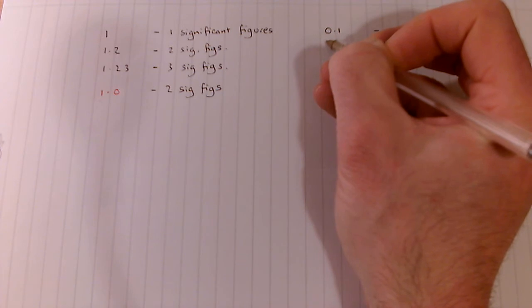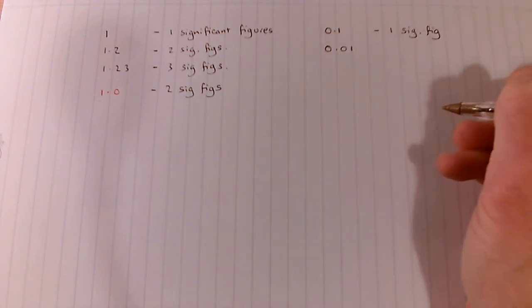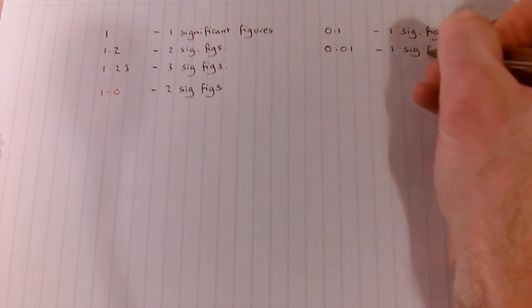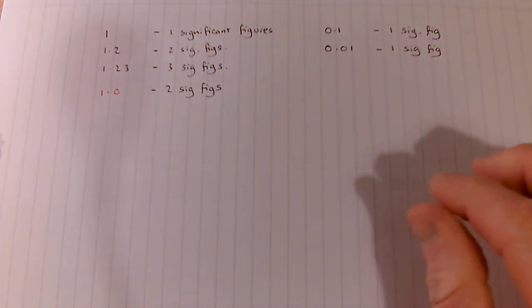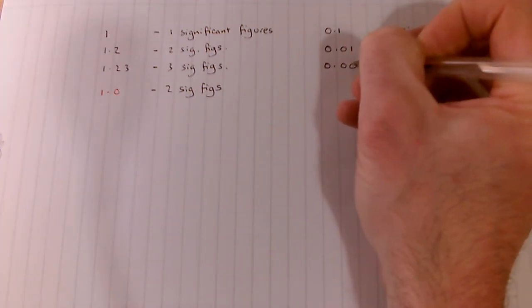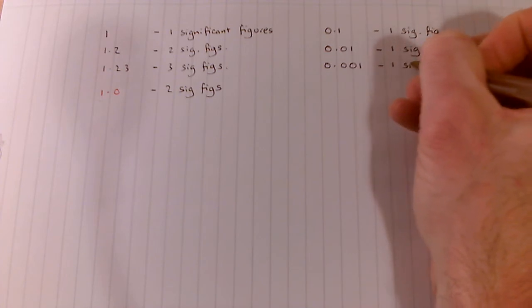So now we're going to go to our next one. How many significant figures are there? Well, actually, it's still just 1 significant figure because we've still only got 1 value. And if I was to repeat that, still only 1 number, still only 1 significant figure.